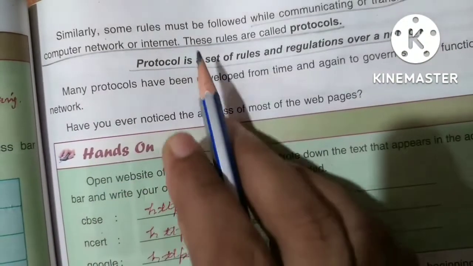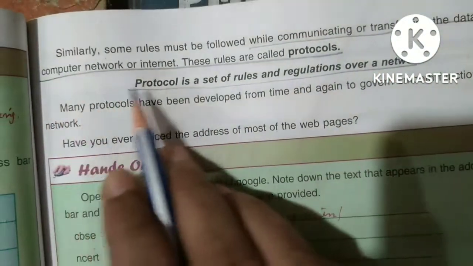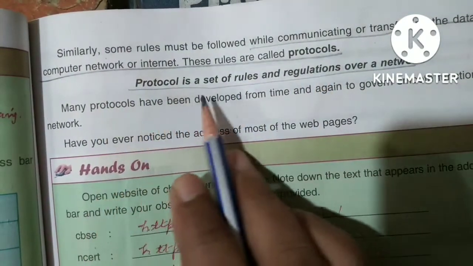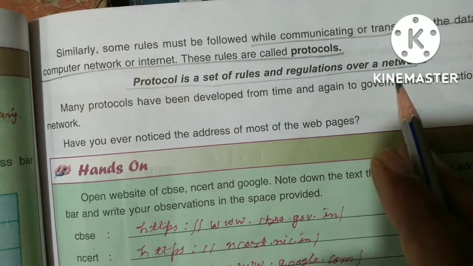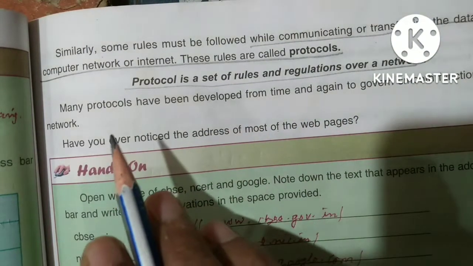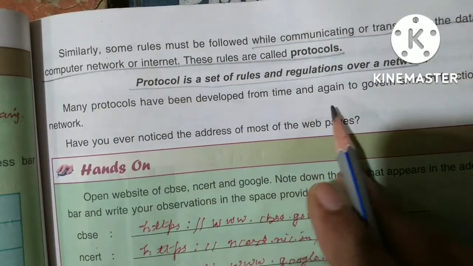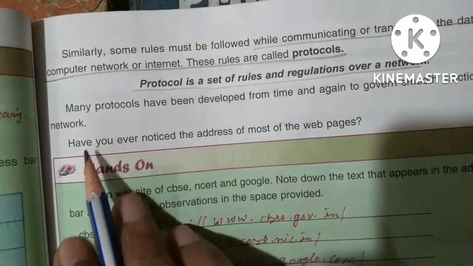Similarly, some rules must be followed while communicating or transferring data on a computer network or the internet. These rules are called protocols. A protocol is a set of rules and regulations over a network. Everywhere there is a rule to live. Many protocols have been developed from time to time to govern the smooth functioning of the network.